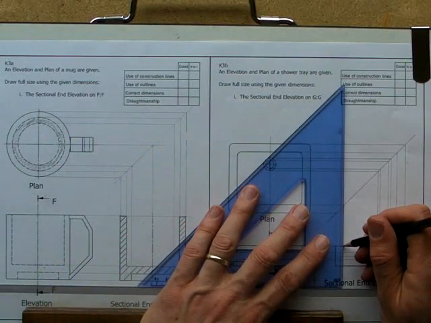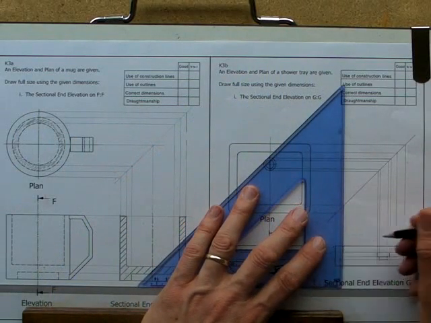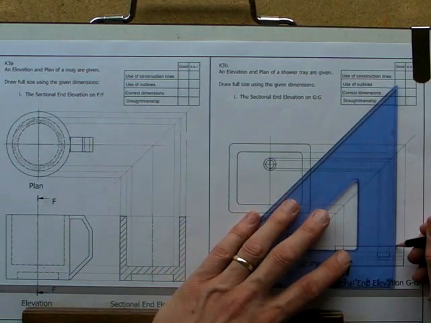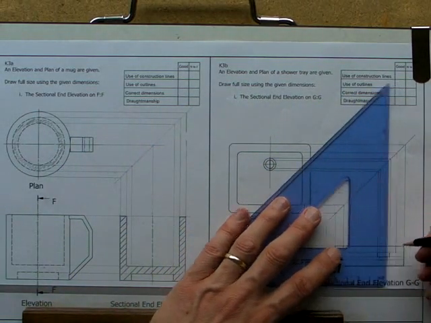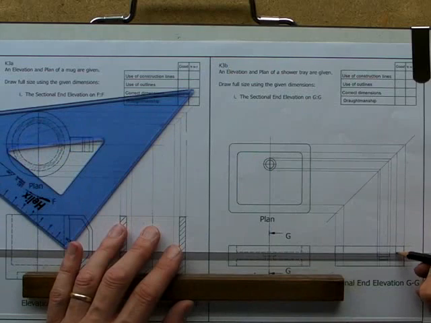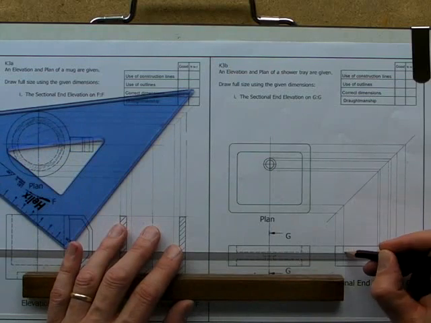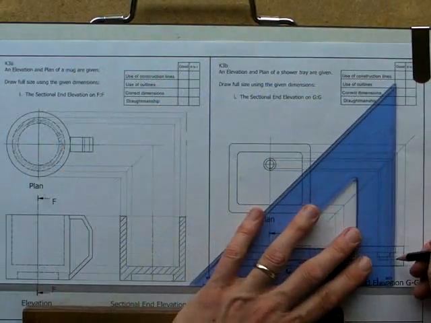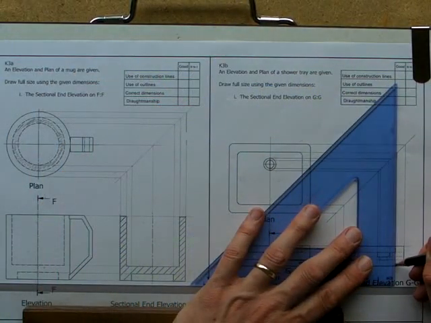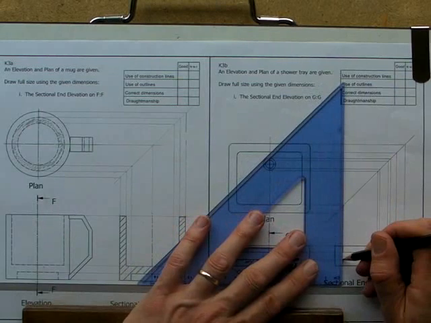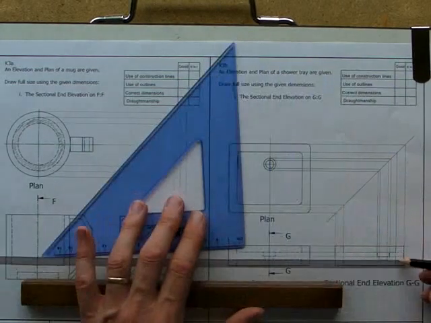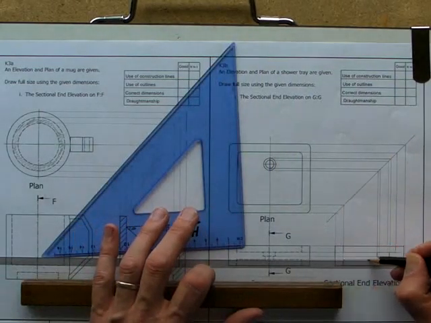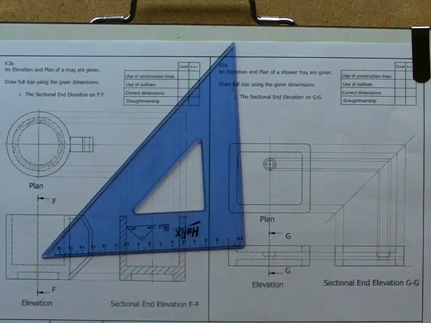I'm just going to continue just to get in the basic shapes, and then we'll have a think about what's been hatched, what's been cut, etc. I think this is fairly obvious where these are coming from. Okay, so that's you got your basic shape.